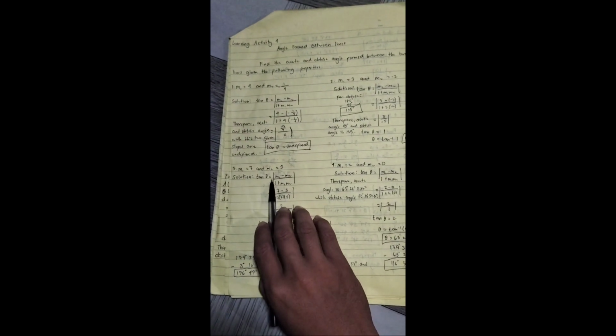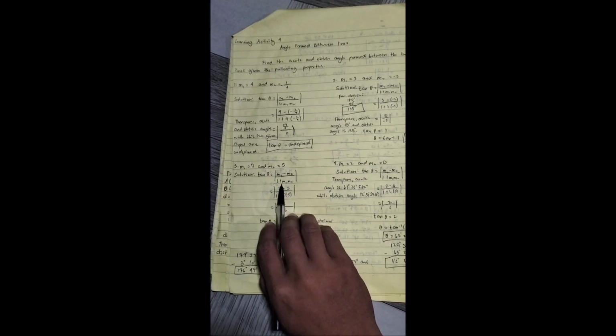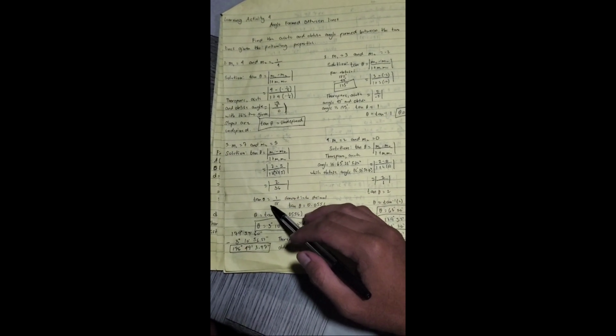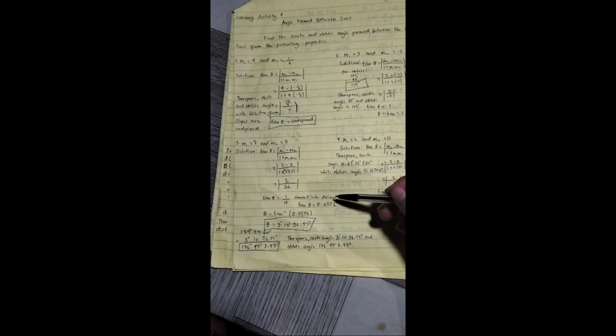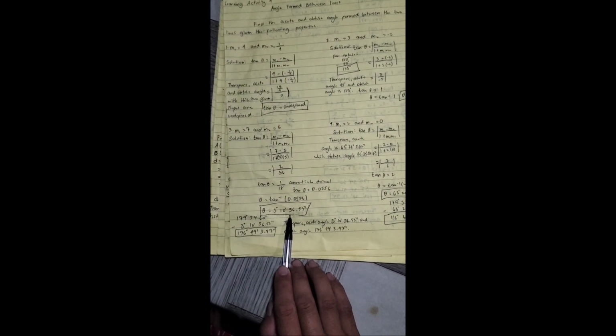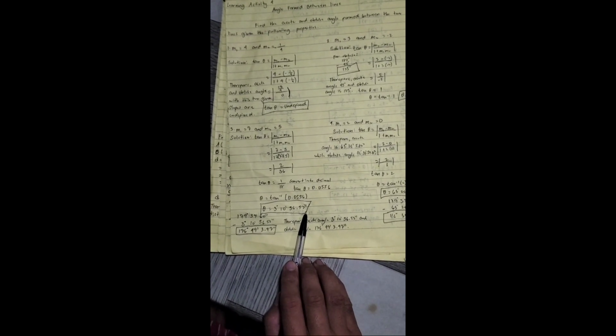Solution. Tangent theta is equal to M sub 1 minus M sub 2 over 1 plus M sub 1 times M sub 2, which is equal to 7 minus 5 over 1 plus 7 times 5, which is equal to 2 over 36. Tangent theta is equal to 1 over 18. Converting into decimal, tangent theta is equal to 0.0556. So, theta is equal to the inverse tangent of 0.0556. So, theta is equal to 3 degrees, 10 minutes, and 56.53 seconds.